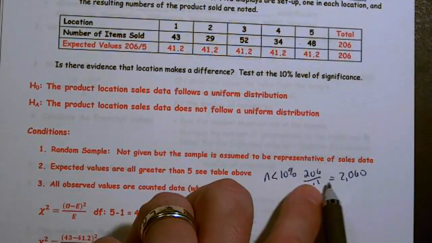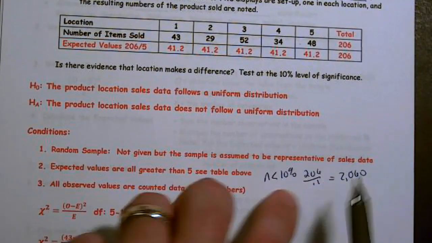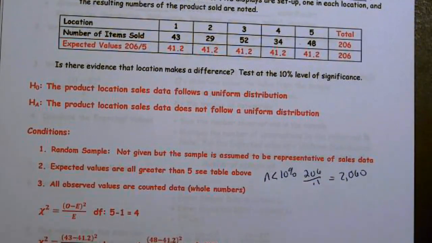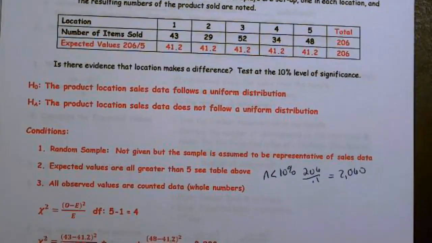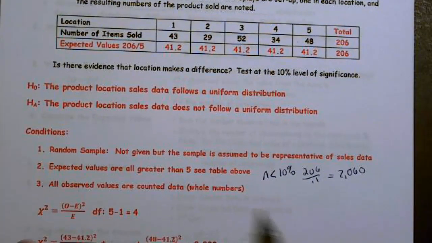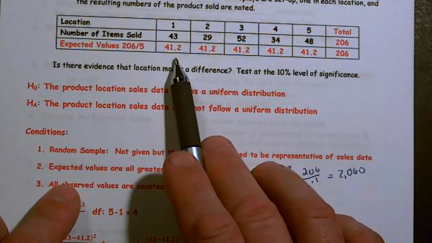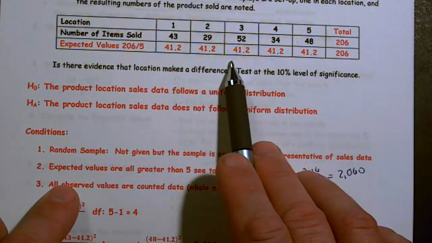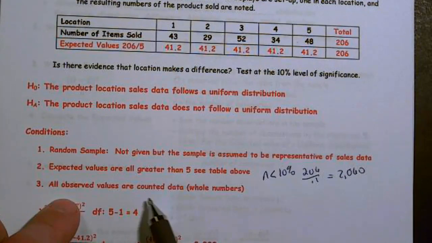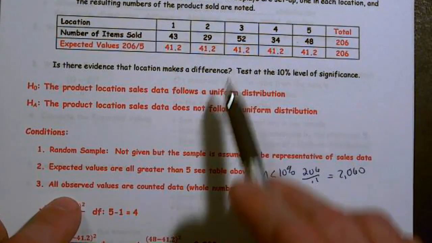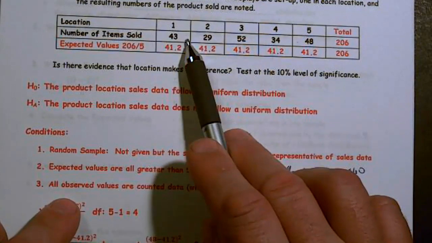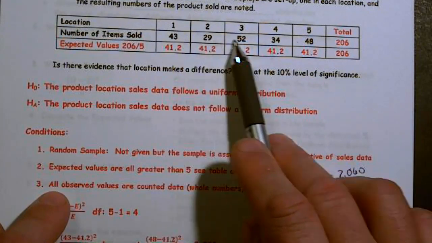206 divided by 0.1 is 2,060. So we would anticipate that they would be selling more than 2,000 items a day, or whatever their time frame is, a week, whatever it is. We would expect that they're selling more than 2,000 items. The expected values, when we look at the table, are 41.2. They're all greater than 5. And all the observed data are whole numbers. This is something you need to check. Don't need to list it, but all of these need to be whole numbers.